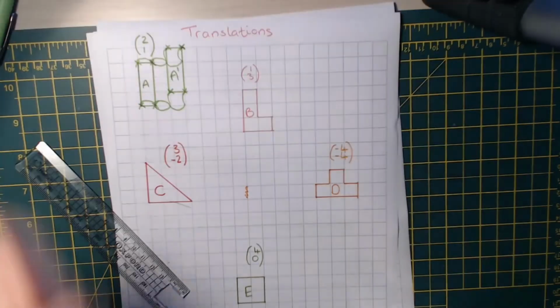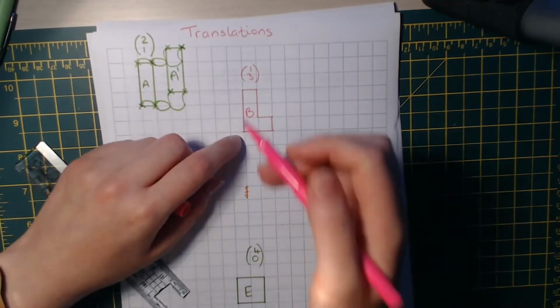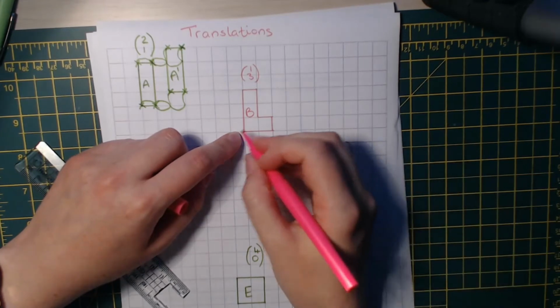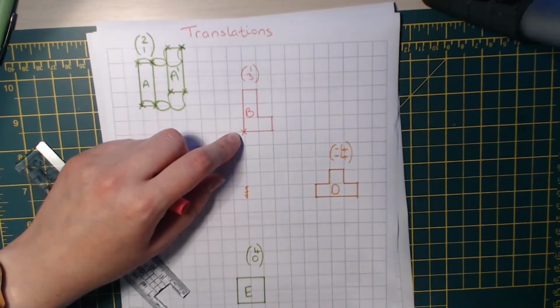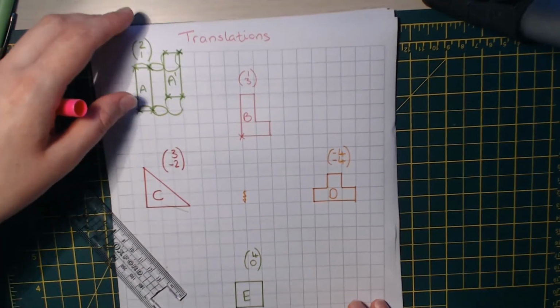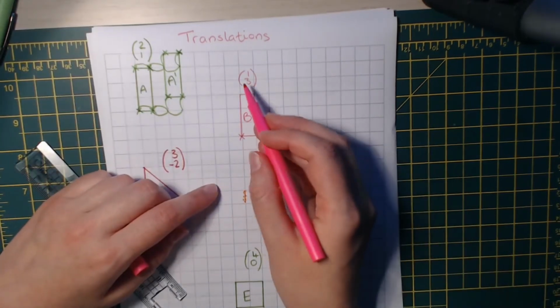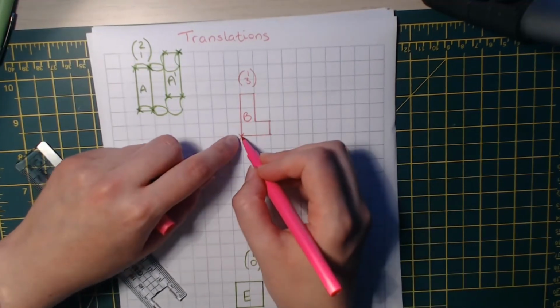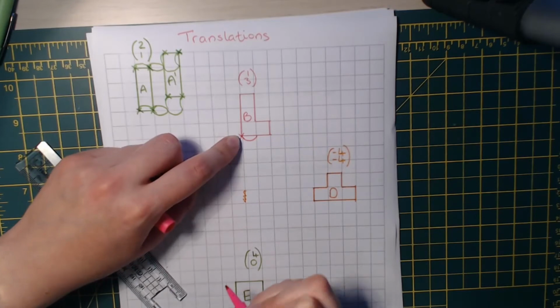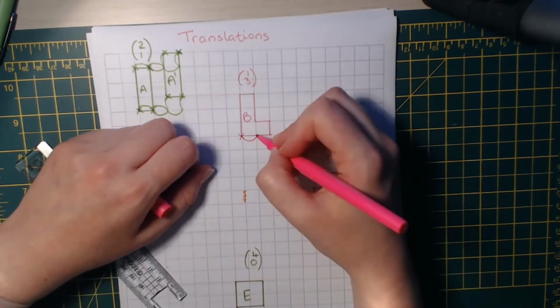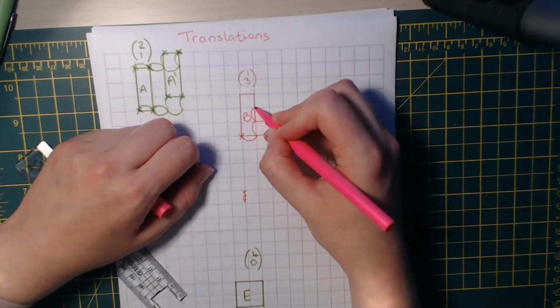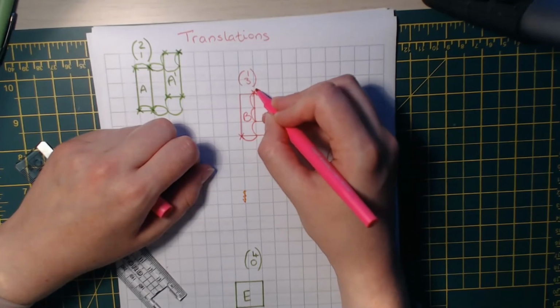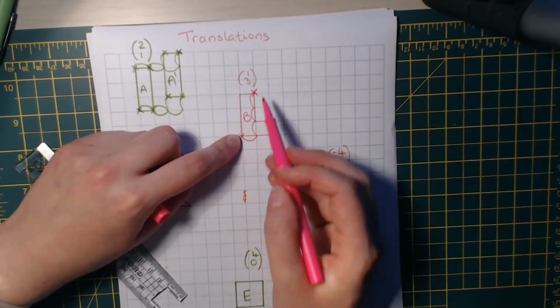Okay, B. Now this one, a bit more of a complex shape. I'm going to start with this corner this time. No particular reason, just it's nearest to me. I'm going to go 1 across, and 3 up. Okay, 1, 2, 3. That's going to land there. So my shape is going to start there.